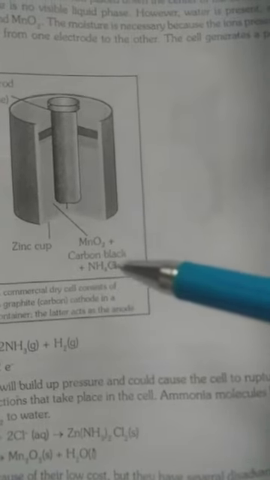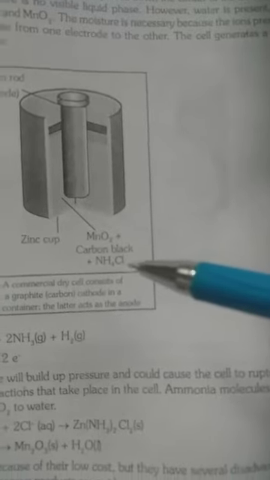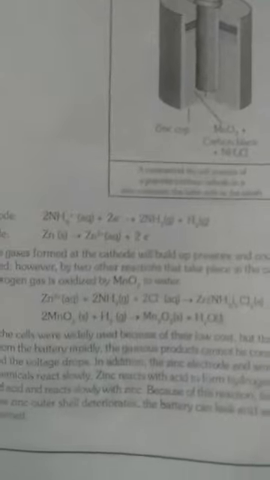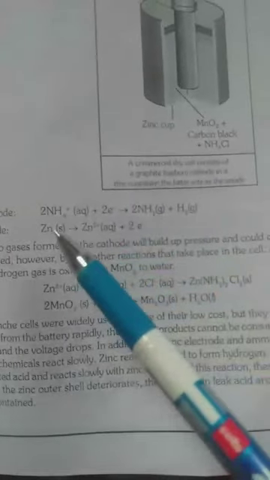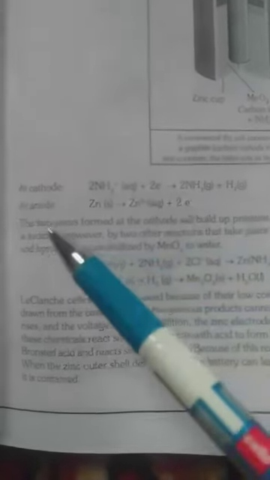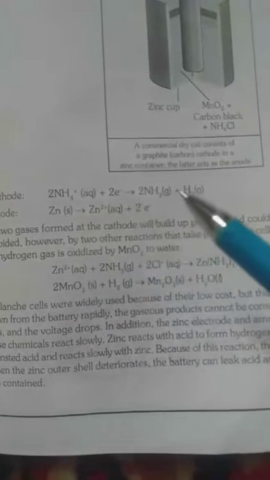This ammonium chloride acts as an electrolyte. So this is the commercial dry cell, and these are some of the reactions which occur at anode and cathode. At the cathode, the ammonium ions combine with two electrons, and form ammonia and hydrogen gas, whereas at the anode, zinc is oxidized, forming Zn2+ and 2 electrons.